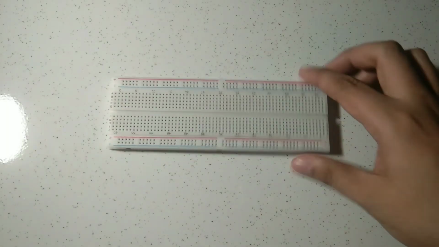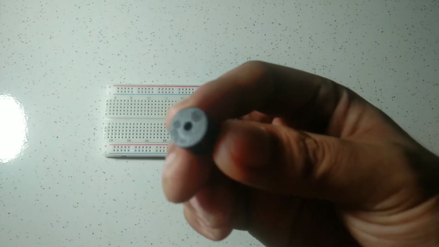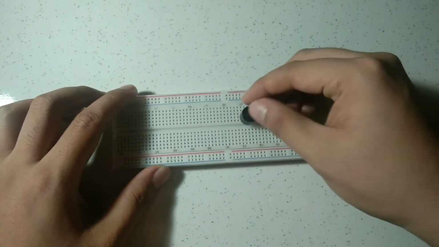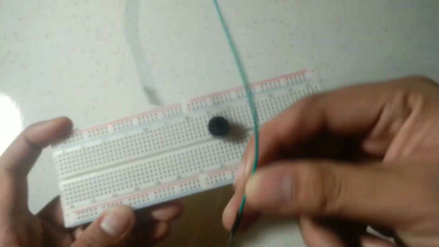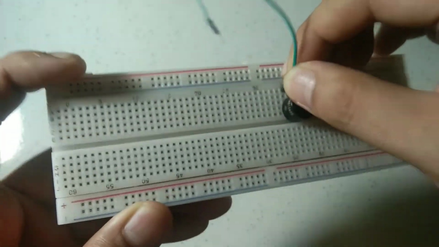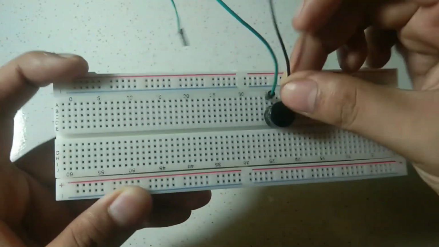Now, get the breadboard. Then get the piezo speaker. Remember that there is a plus marking on the buzzer to identify that the rod is positive. Place the buzzer in the breadboard. Connect a green connecting wire to the positive rod of the buzzer. Then connect a black connecting wire to the negative rod of the buzzer.